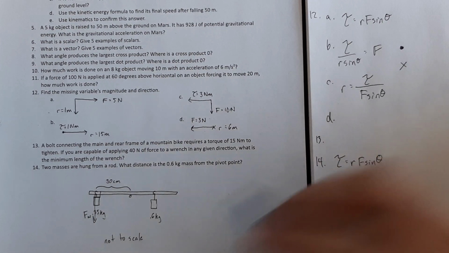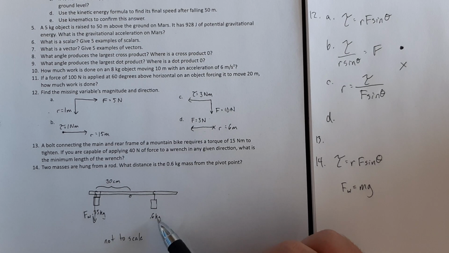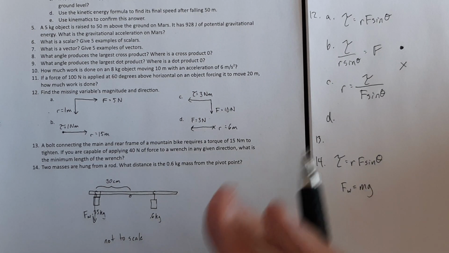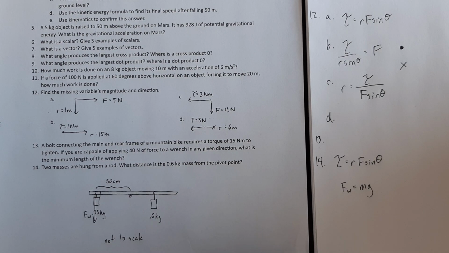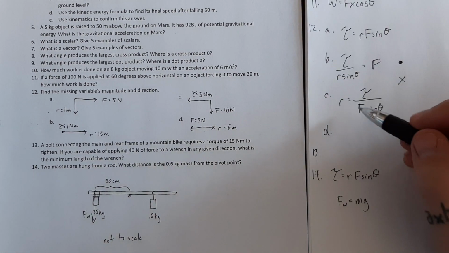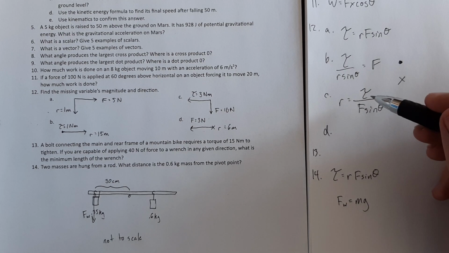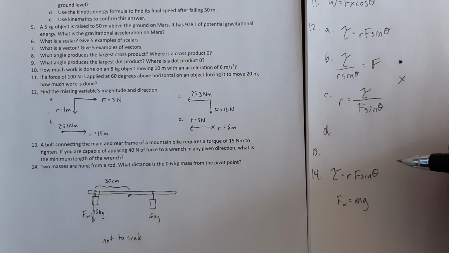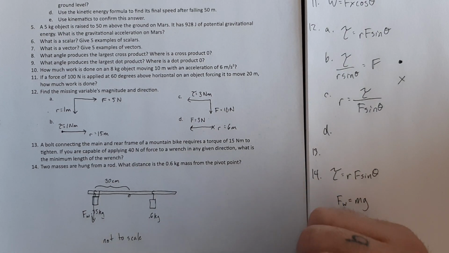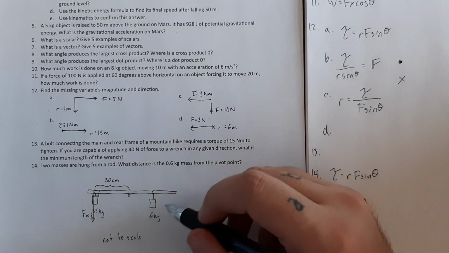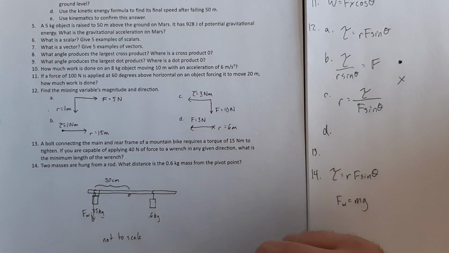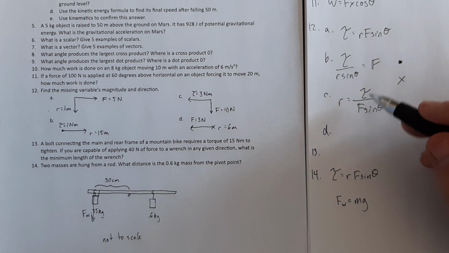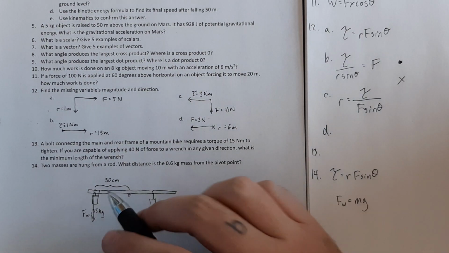Whatever torque you end up getting here is equal to the torque applied by this one. So find that torque first. Take your radius, 0.3, multiply by mass times gravity, and sine of 90, and there's your torque. Same torque there. Using that torque, we're now looking for radius, which means we're going back to this formula. Take that torque and divide by force times sine of theta, but for this one. Again, you're going to have to do the mass here times 9.8. So 0.6 times 9.8, dividing that away from the torque that you found earlier.